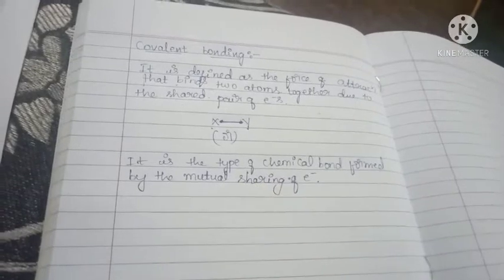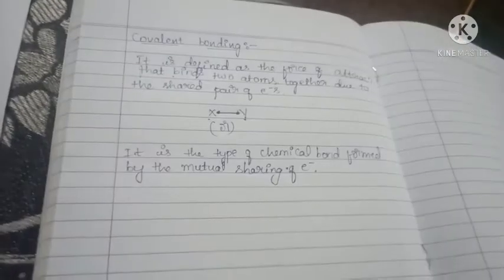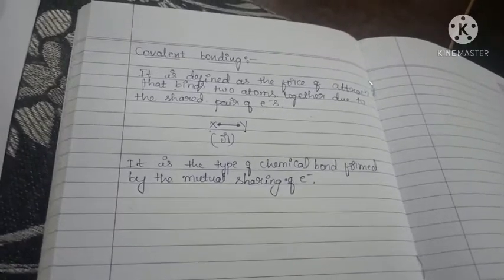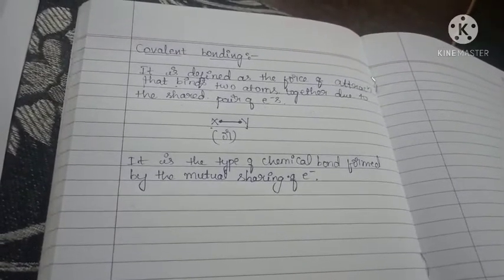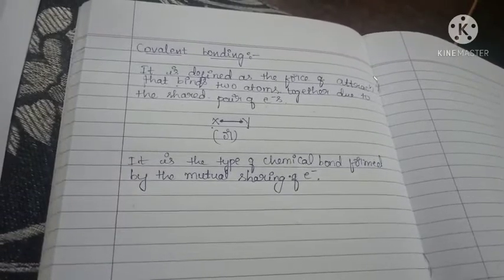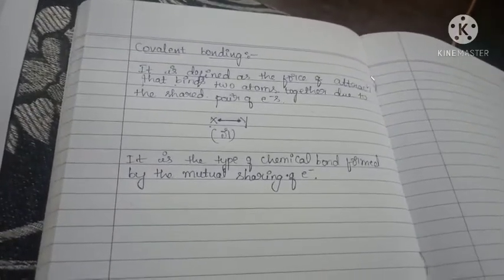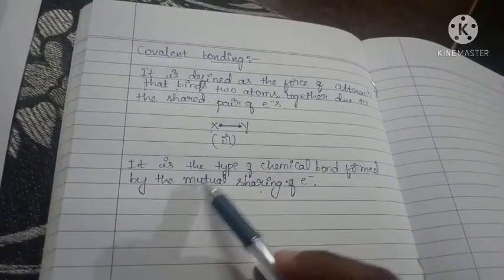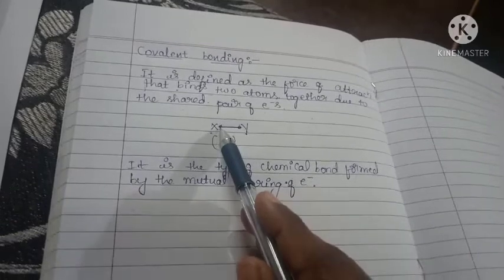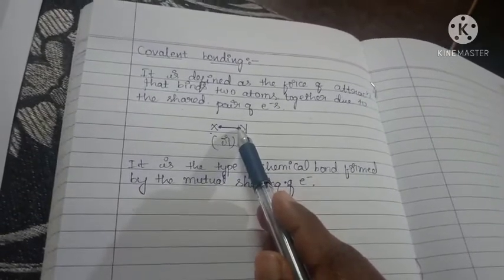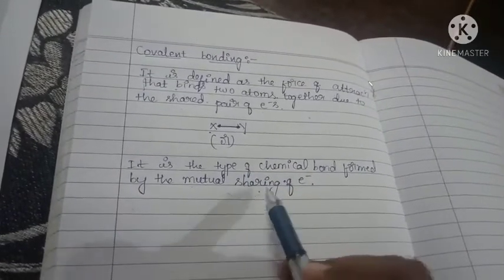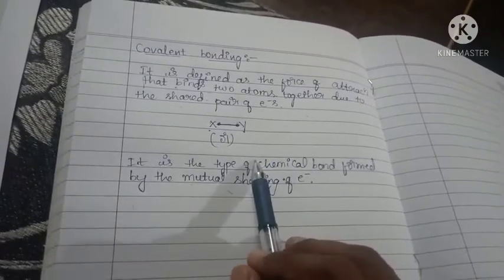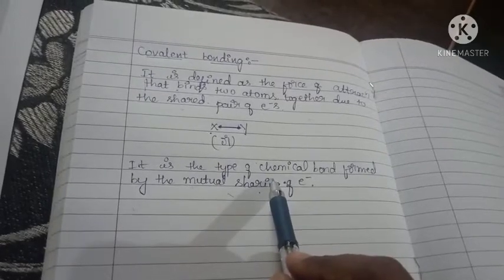This is also one of the definitions of covalent bonding. It is defined as the force of attraction that binds two atoms together due to the shared pair of electrons, and this definition is the same as that. It is one type of chemical bond that is formed by the sharing of electrons. This we call covalent bonding.